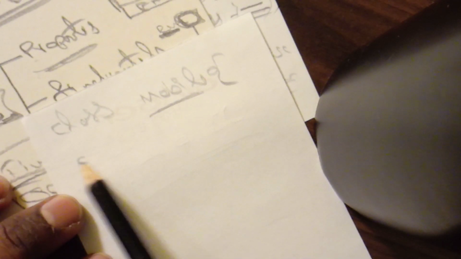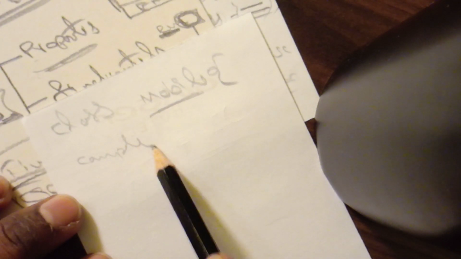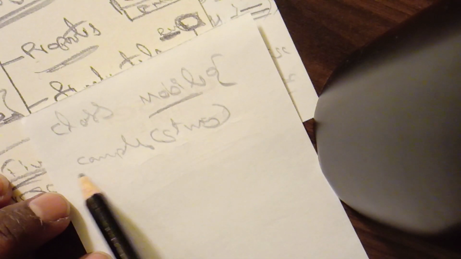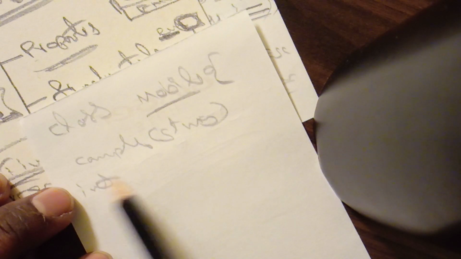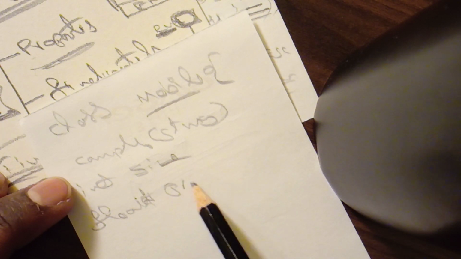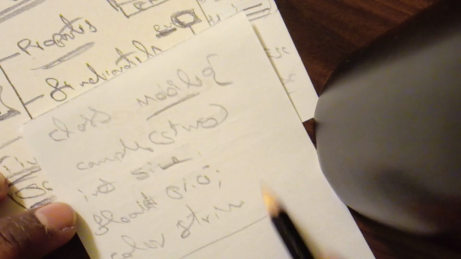A class has two things: properties and functionalities. Mobile has a company name, that is string, size, int, price, float, any floating point, and color, string. These are all the properties.